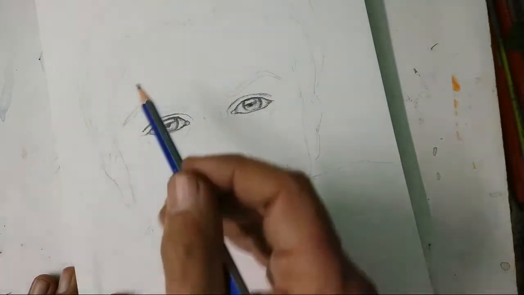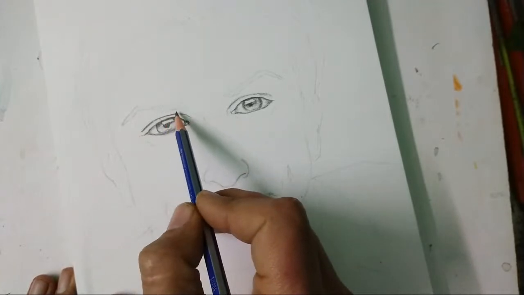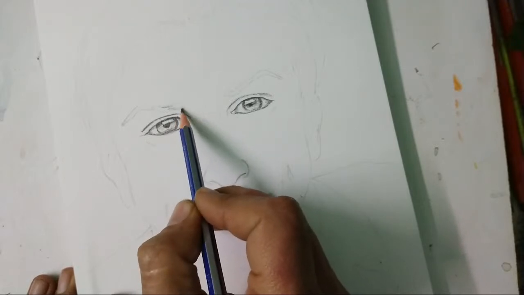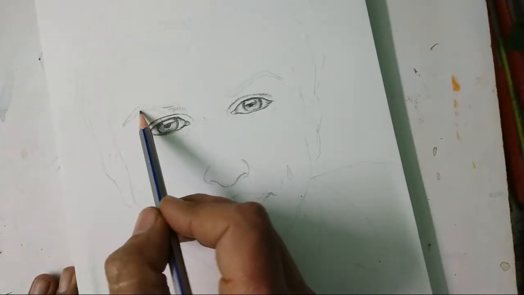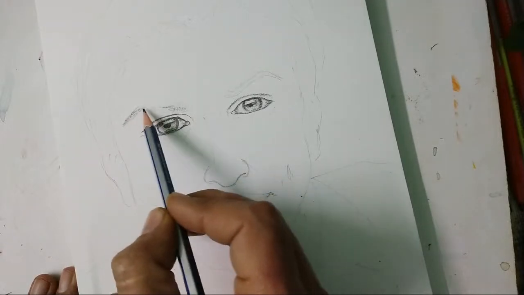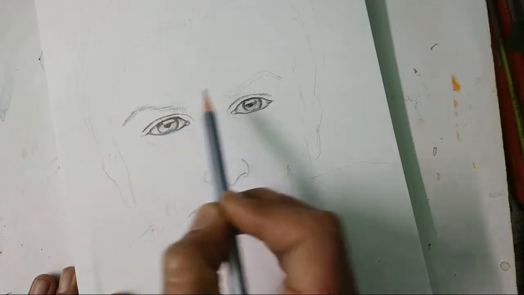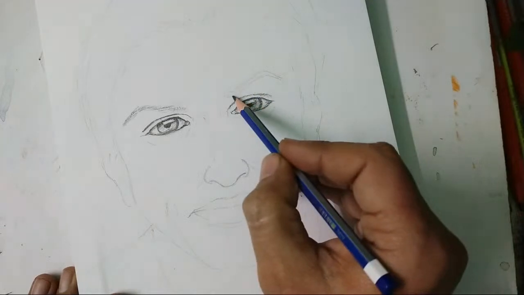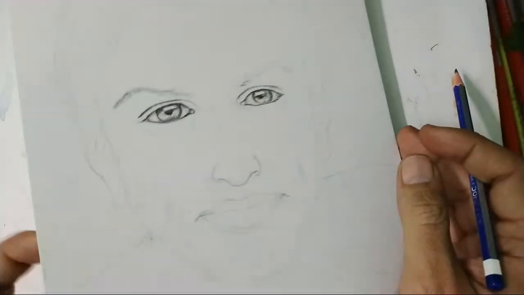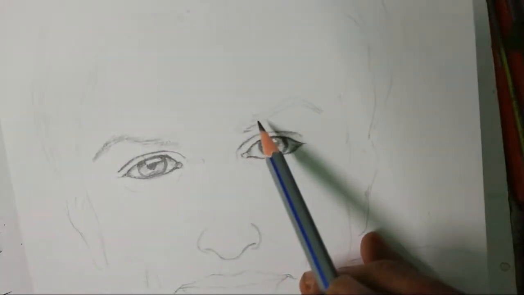The eyes, then the eyebrows are important. In the eyebrows you have to show hair. It will not be just a line, you have to show the hairline. So since this is a male face, the hair will be prominent, and the hair in the eyes, they start from the corner, from this part they go to the right side.